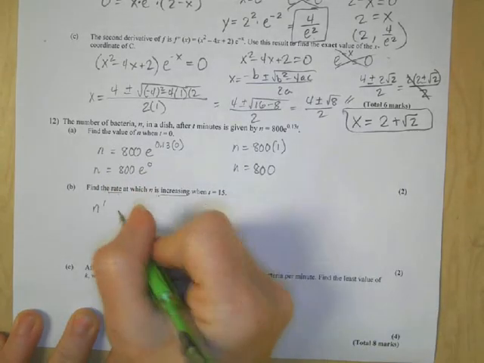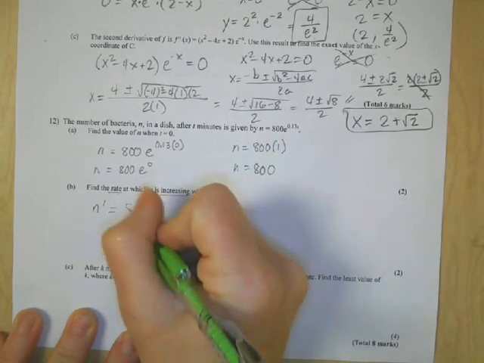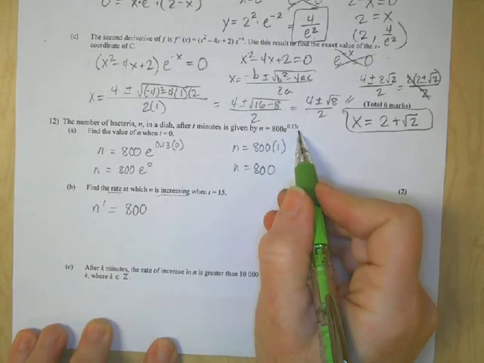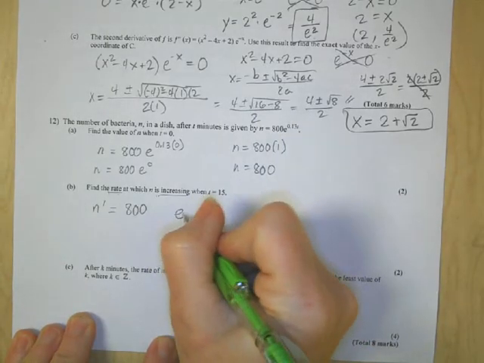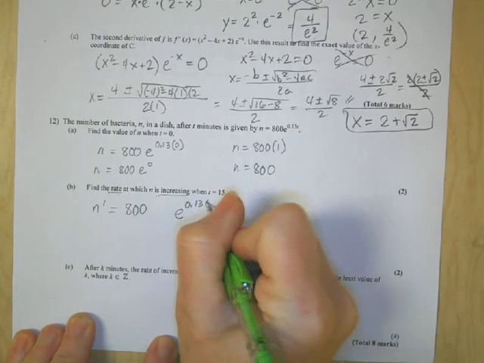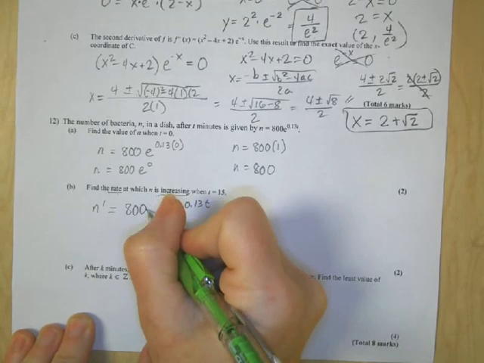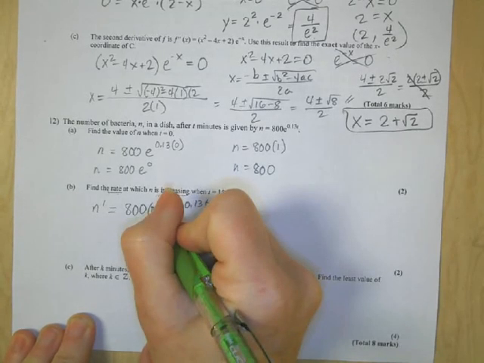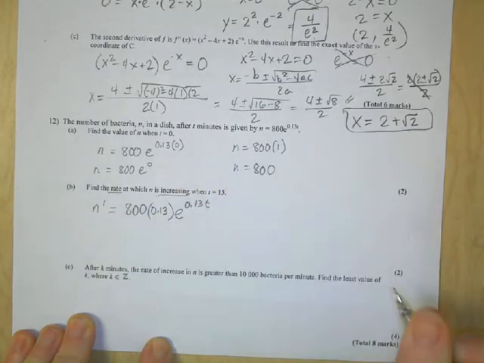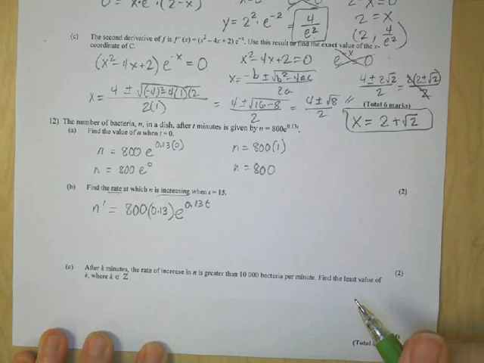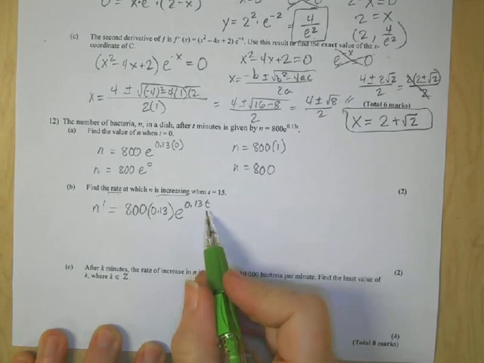So I always keep my constant, 800. Now I need to take the derivative of e to the 0.13t. So that would be e to the 0.13t times the derivative of the exponent. The derivative of the exponent is 0.13. So here's my derivative. Now I want to find that at 15. I want to plug in 15 for t.